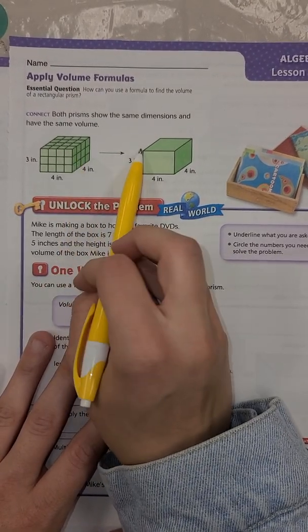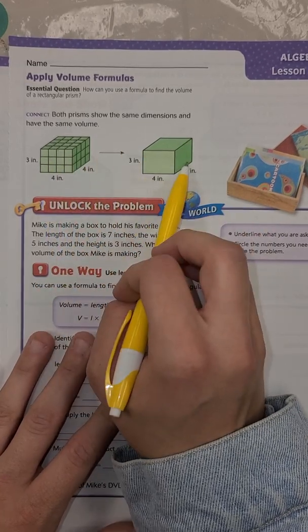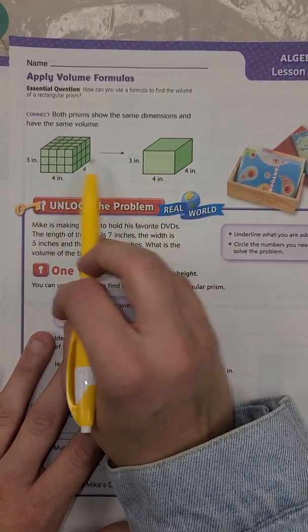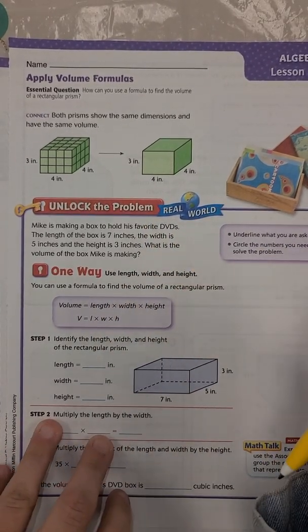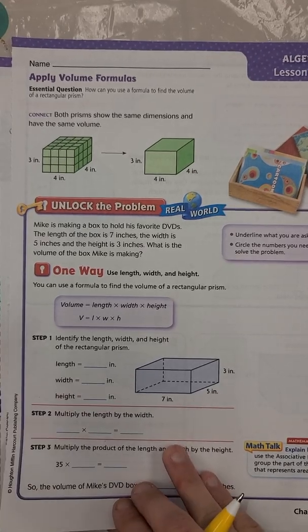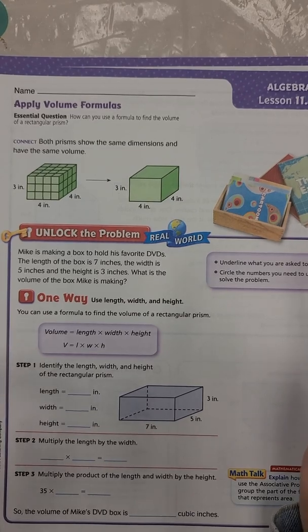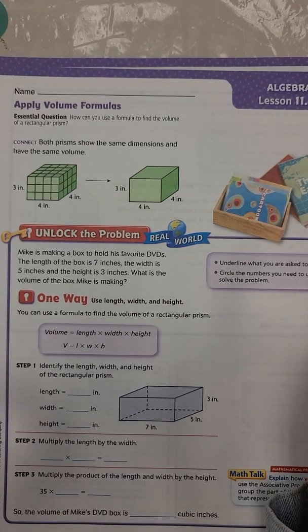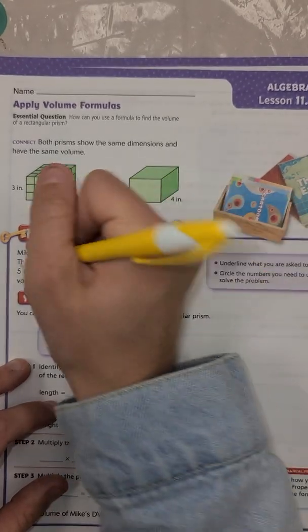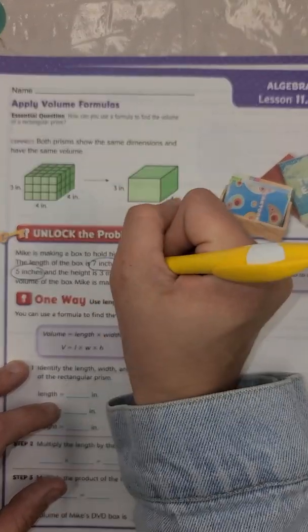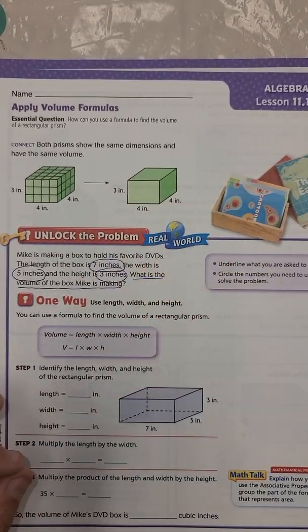Again, the only difference between the two is this one is showing the squares and this one is not. They're still giving you the dimensions. So that's the only difference between them. And we're not even going to do these because, I mean, let's do the first one. Mike is making a box to hold his favorite DVDs. The length of the box is 7 inches. So here's my 7 inches. The width is 5 inches and the height is 3 inches. What is the volume of the box Mike is making?